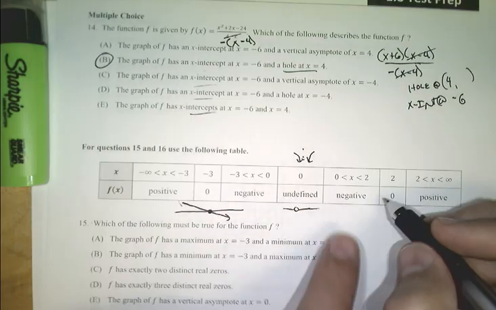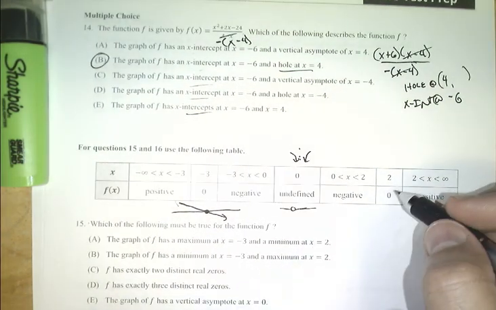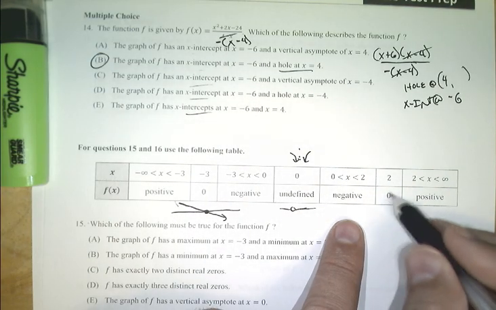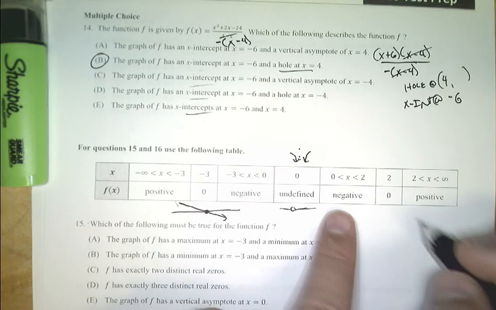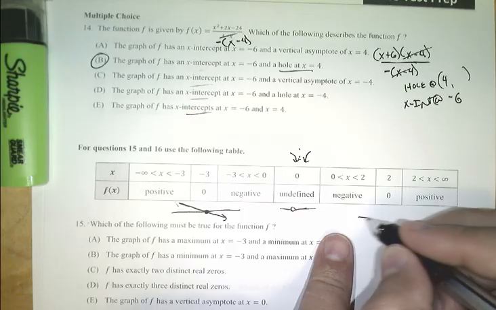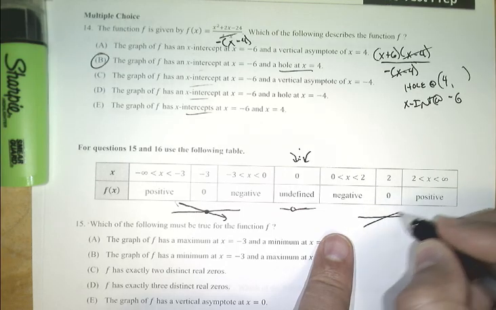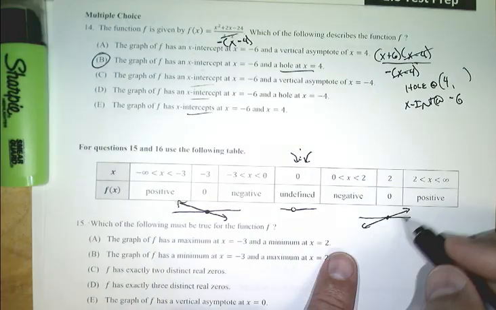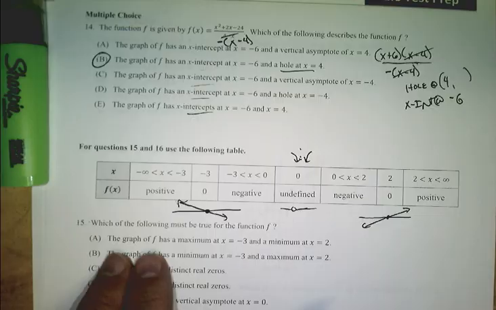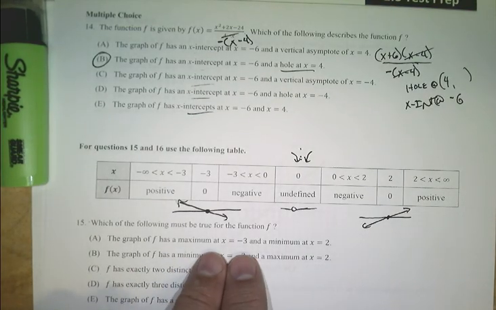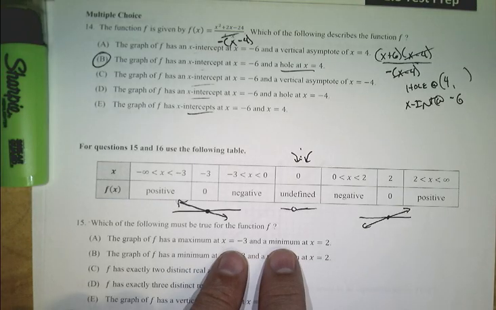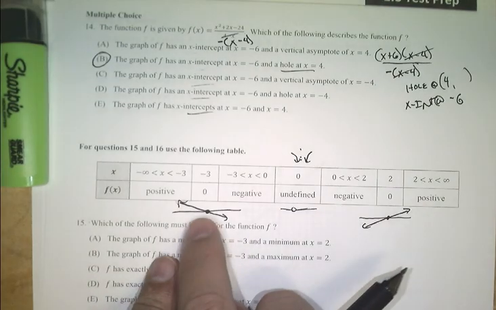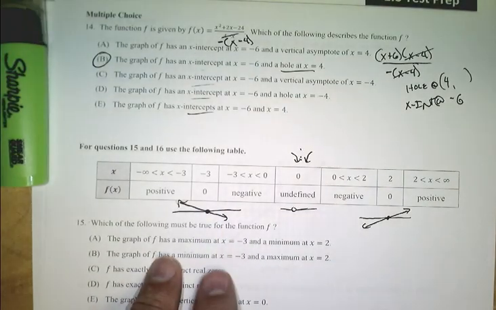And then so here there should be a defined x-intercept, and so we're going negative to positive. So if that's the x-axis, this is going negative to positive right here. So let's see. The graph of f has a maximum at negative 3. Nope, definitely not a maximum. Minimum, nope, definitely not a maximum. So there's definitely not extrema. That's no extrema there at all.